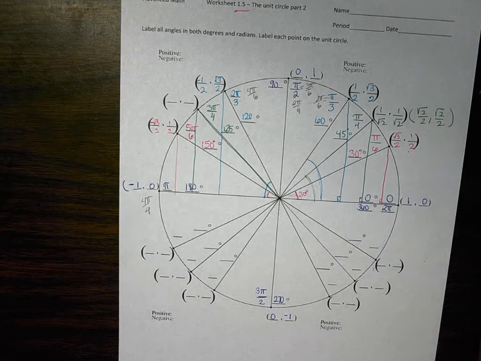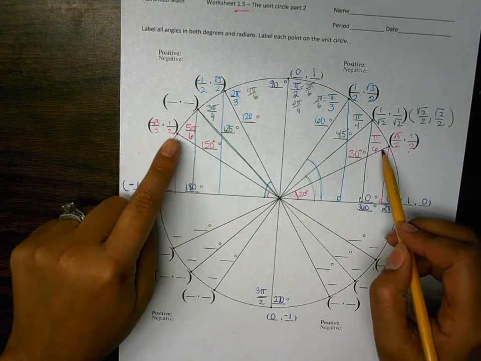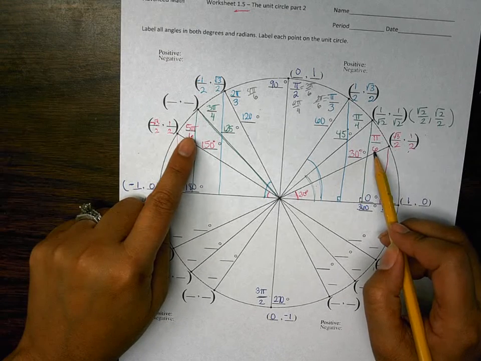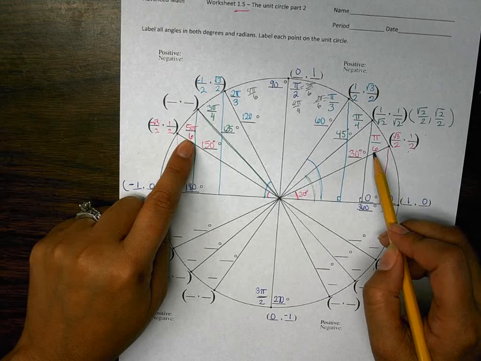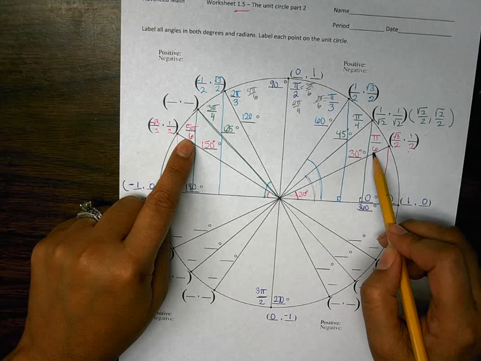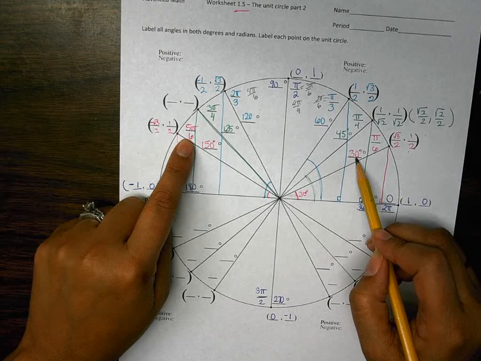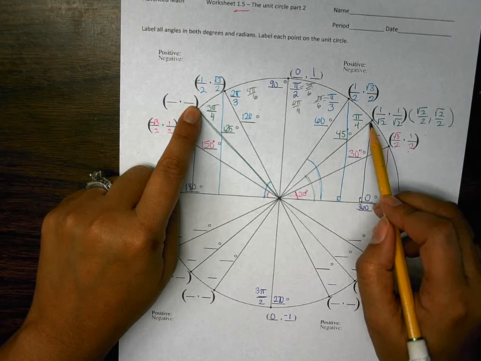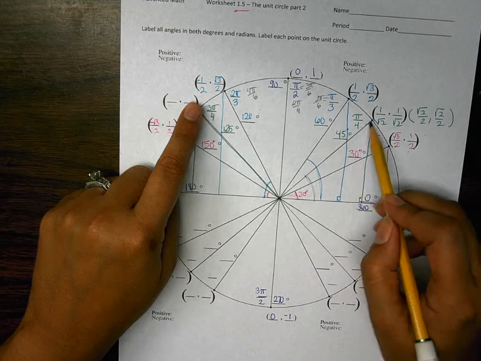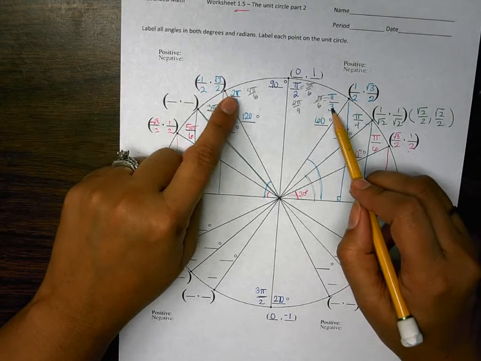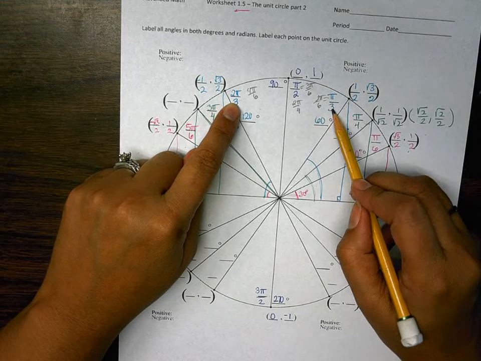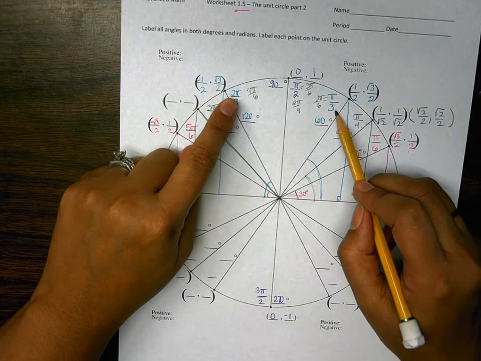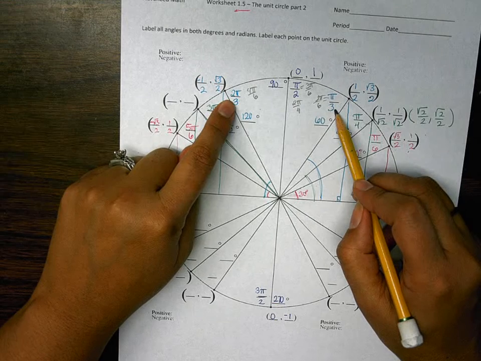Okay, well, I'm glad you said it because I do want to bring it up that these two in pink, do they have the same denominator? Anything that has a denominator of 6 will have a reference angle of pi over 6 or 30 degrees. Anything with a denominator of 4 will have a reference angle of pi over 4 or 45 degrees. And anything with the denominator of 3 will have a reference angle of 60 degrees or pi over 3. Does that make sense? Yeah.